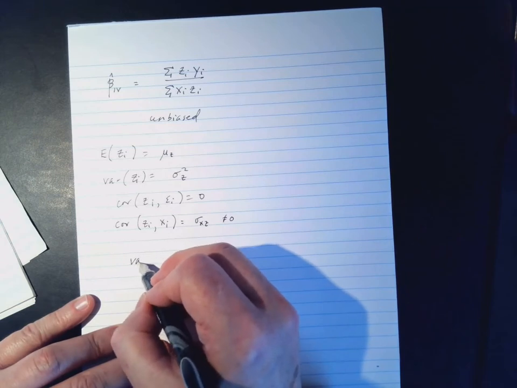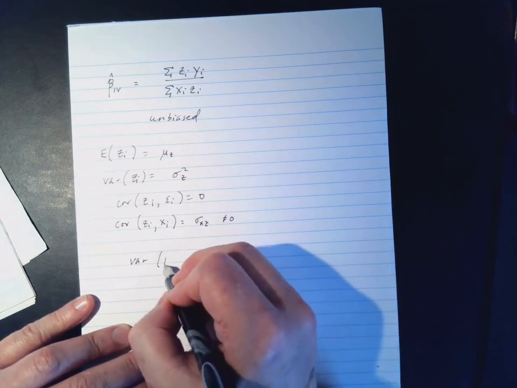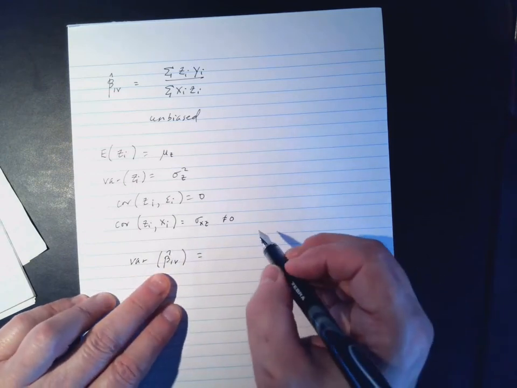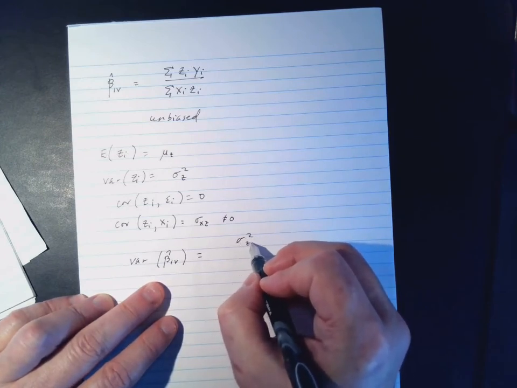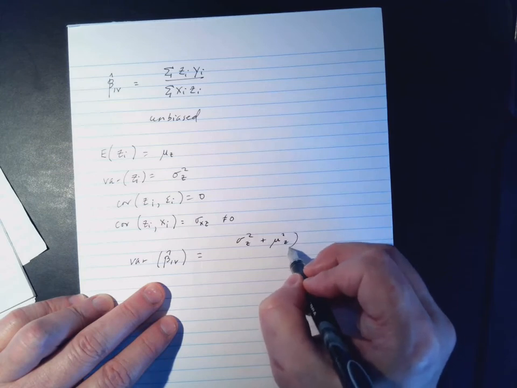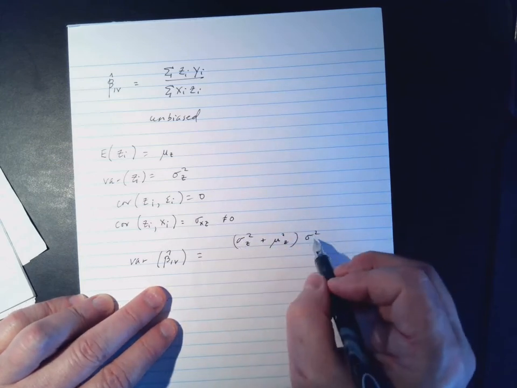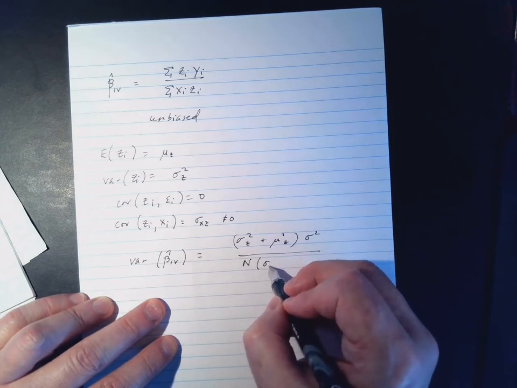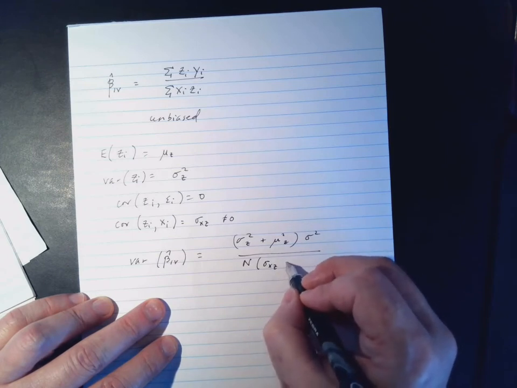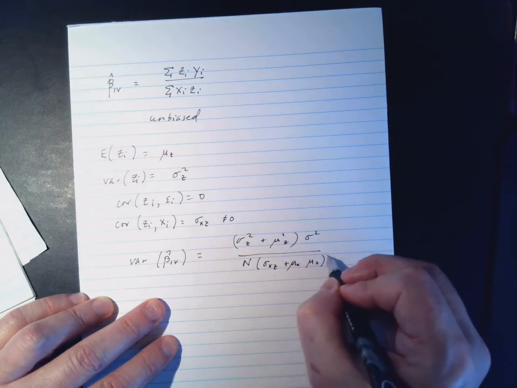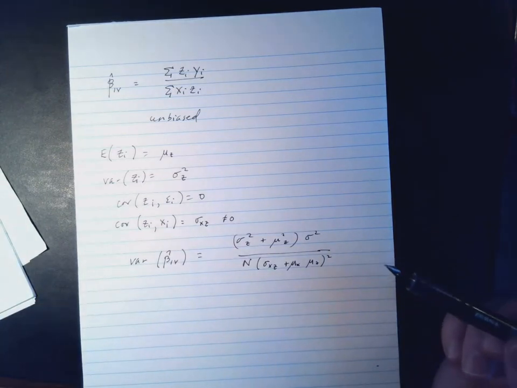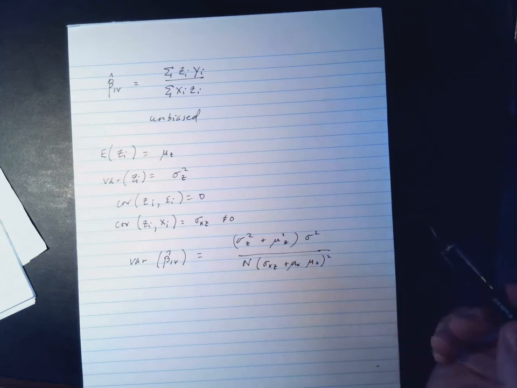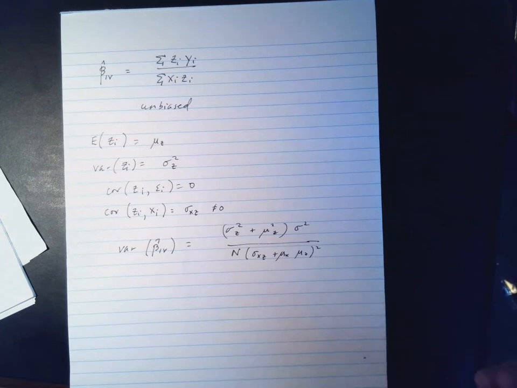Then what we can show, you can probably do this in your head, actually, but I'm just going to write it down, that the variance of beta will be sigma squared z plus mu squared z times sigma squared, which is the variance of the original error term, divided by n, which is the sample size, sigma x z plus mu x mu z squared. I was just kidding when I said you could probably do that in your head. If you could do that in your head, you don't need to be in this course. And we will just give you your PhD now.